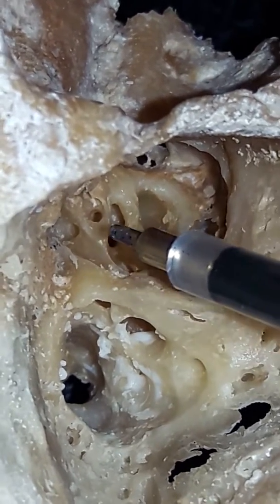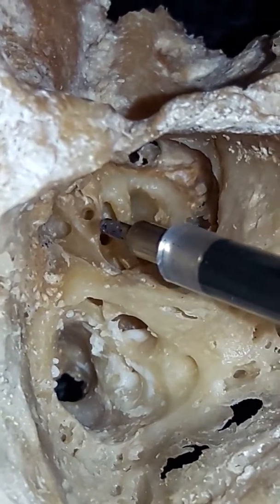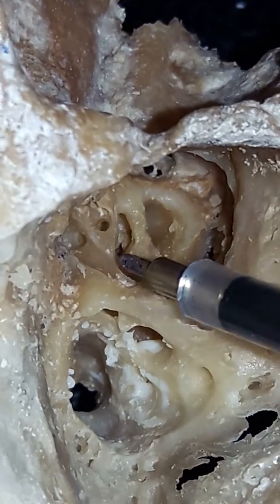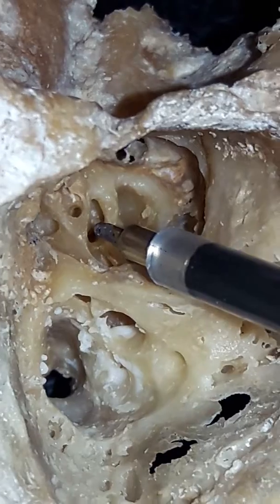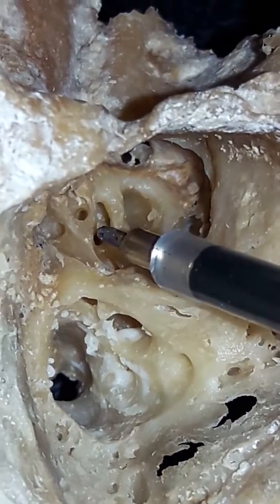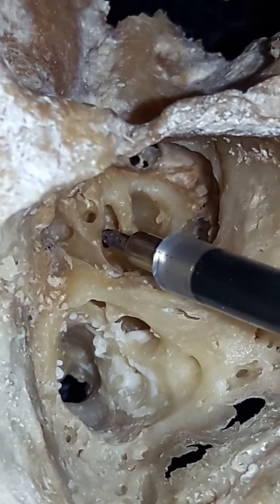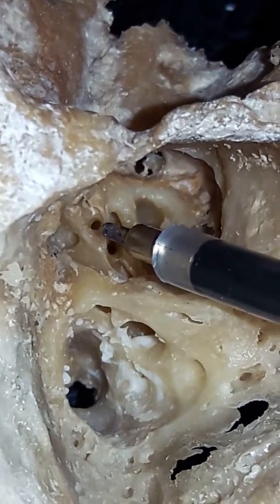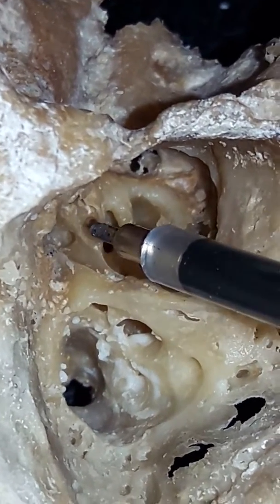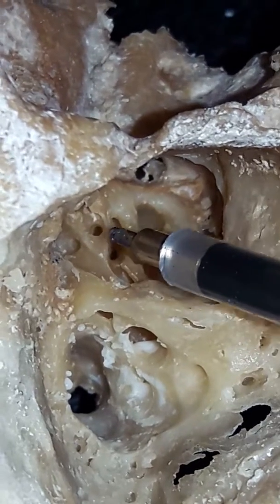If I go more than 2 mm anterior, when I am drilling deeper, my burr may hit the labyrinthine part of the facial nerve, which is present in the roof of the middle turn.